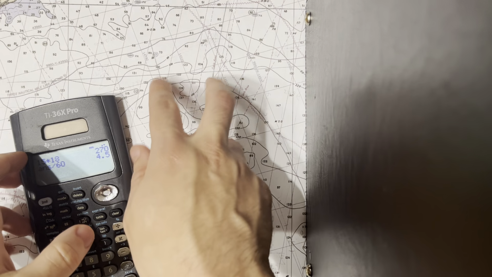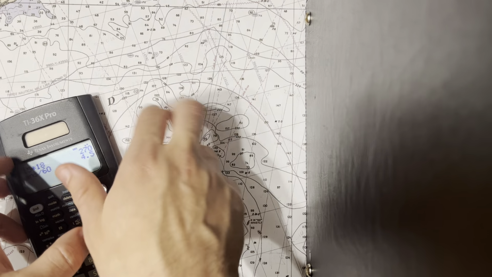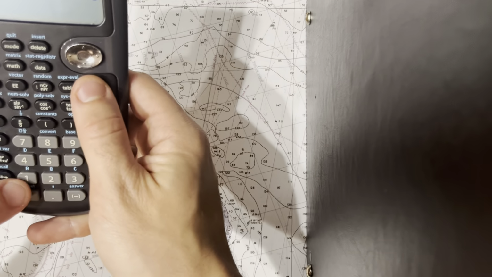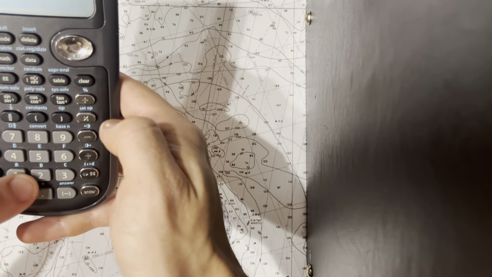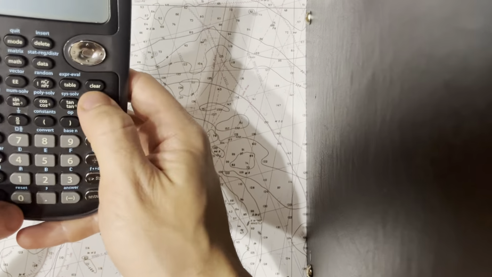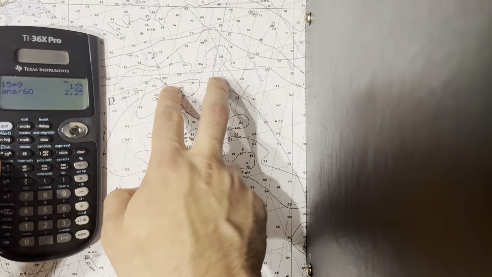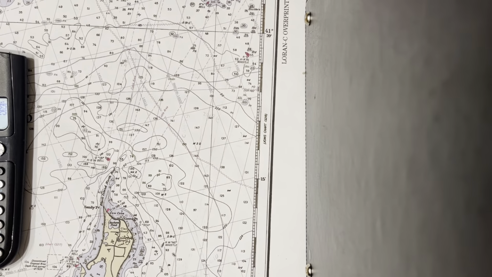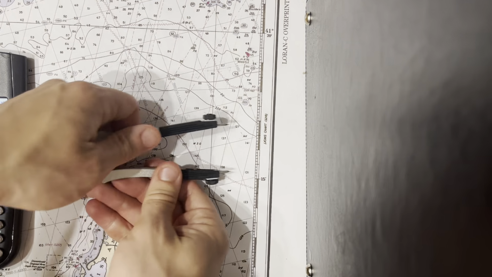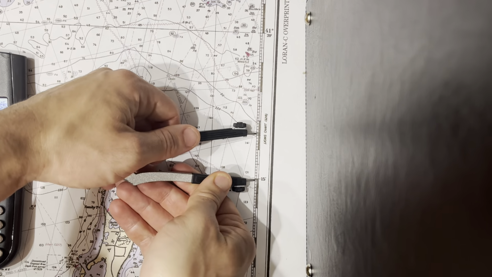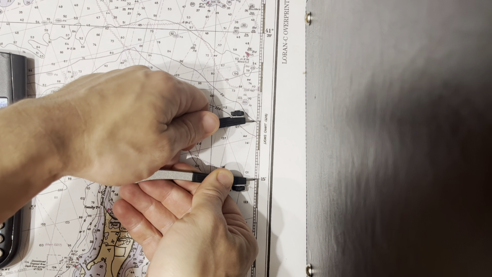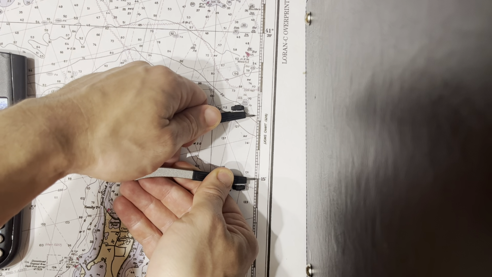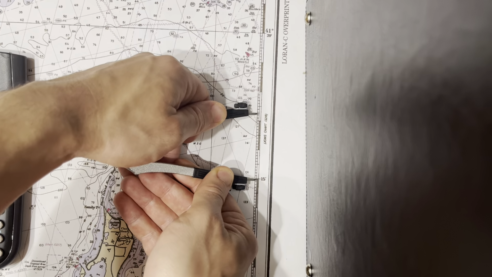So we're going to reduce the speed because, again, that was an unrealistic guess for me. So we're going to say we're going 9 knots. So 15 times 9 divided by 60, 2.25. That's more realistic.